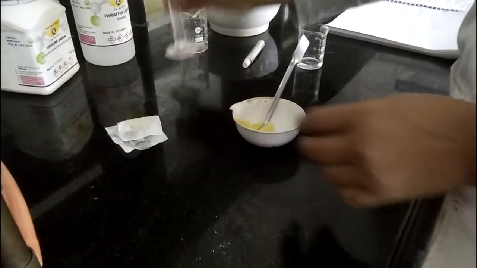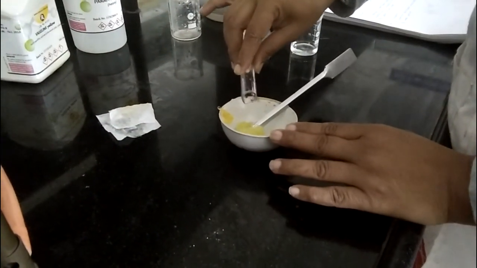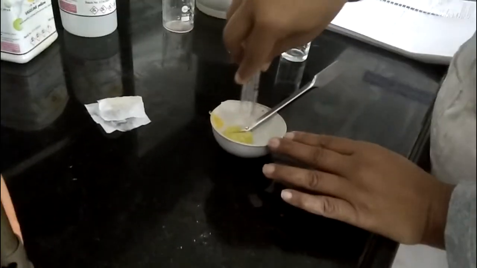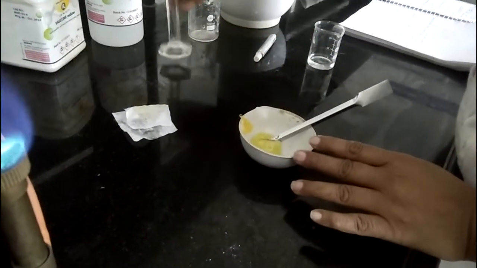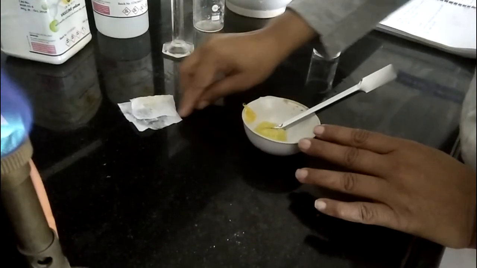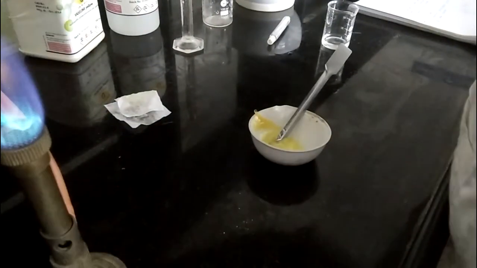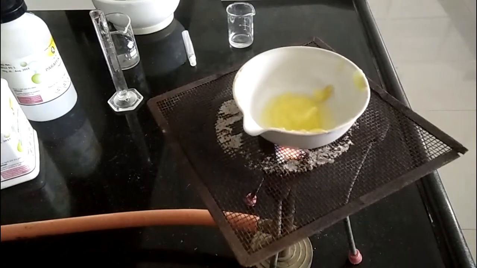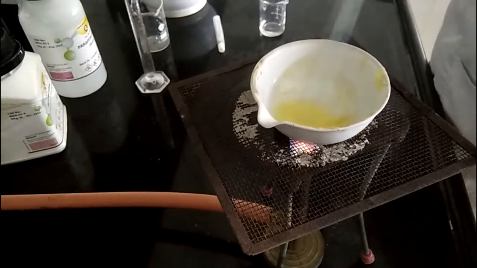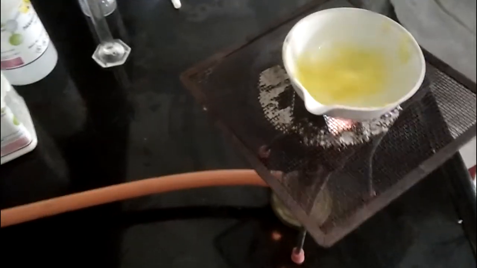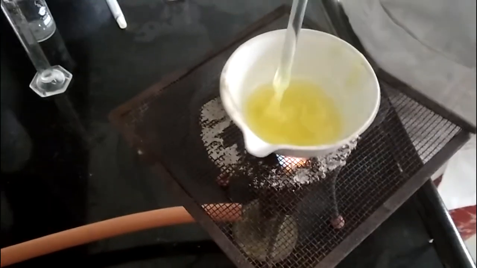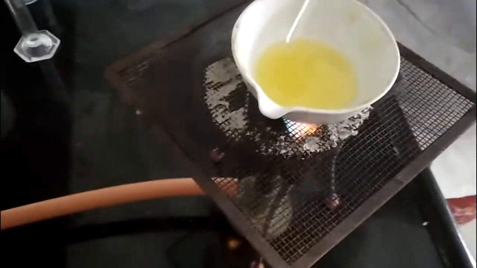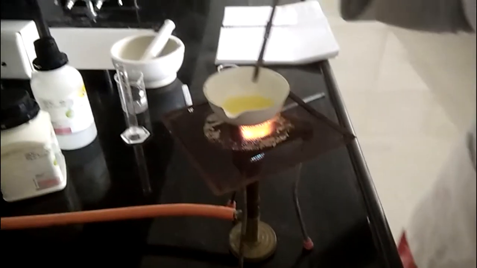While making the eye ointment, all the area should be aseptic. We make all the area aseptic by washing it with detergent and then washing it with a disinfectant also. Then heat it. Our liquid gets melted.